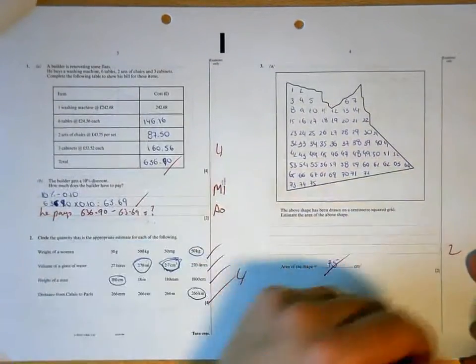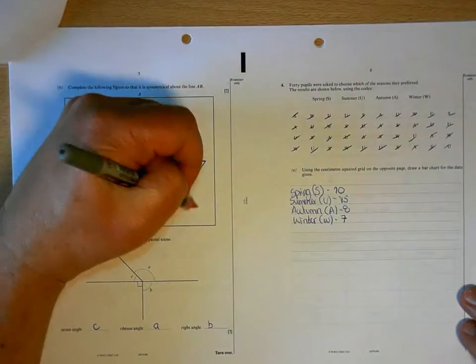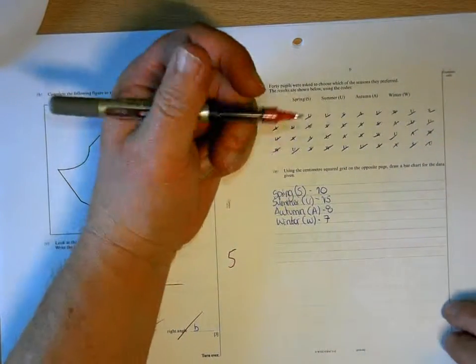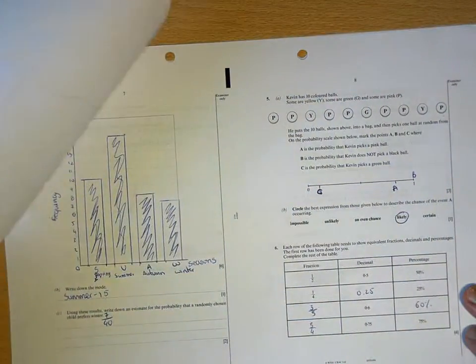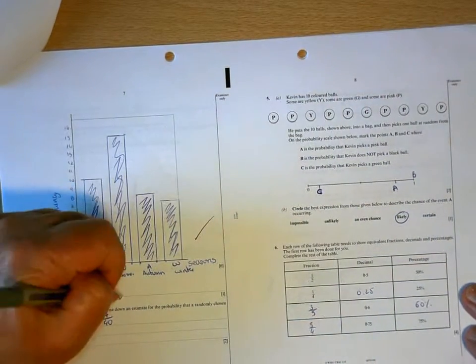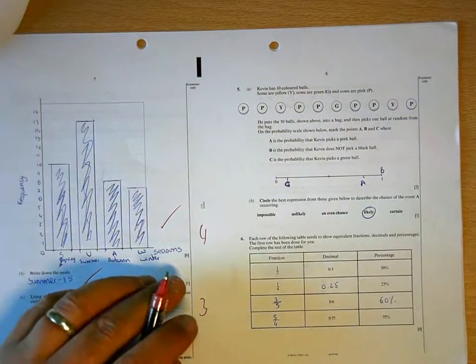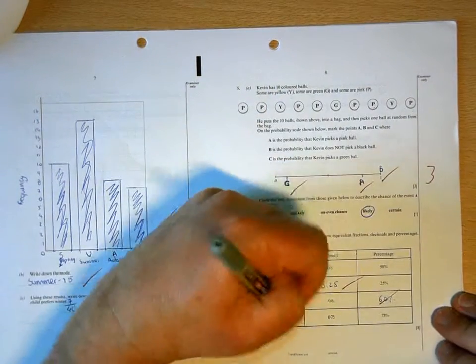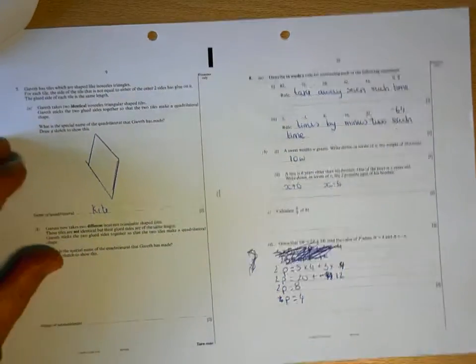So 4, 8, 10, 11 on that page. That's nice, and that's good. 10, 15, 8, 7 is correct. And that's good as well. Summer and 7. That was 4, 3. C, A, B. Good. Excellent. So 14 for that page. Right.